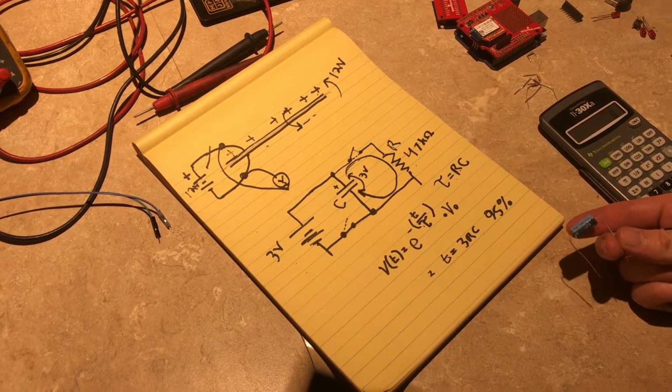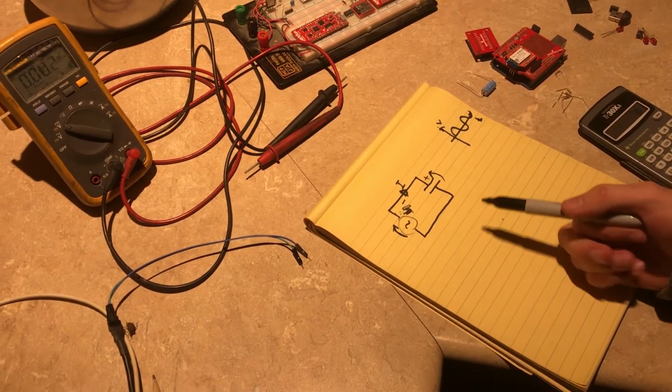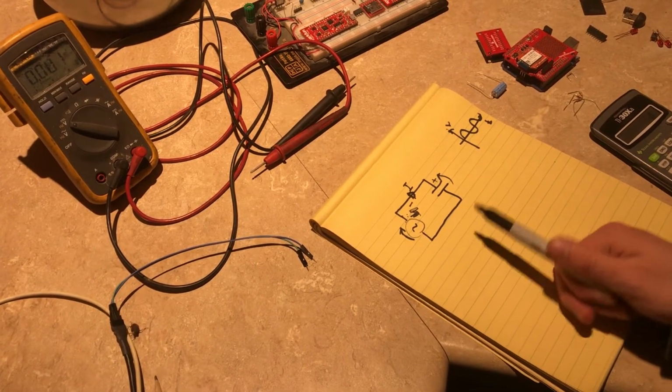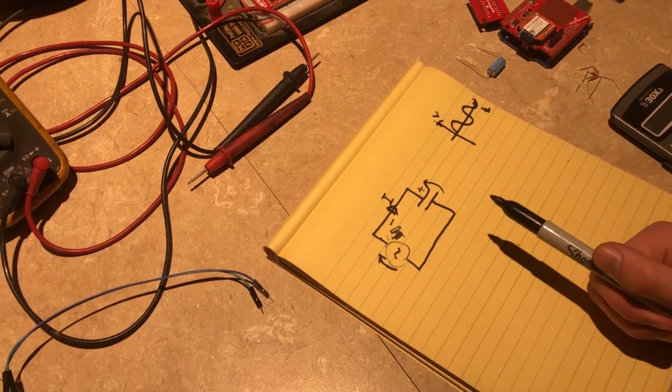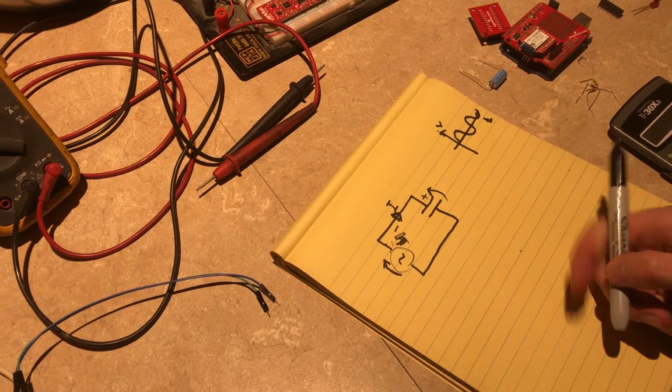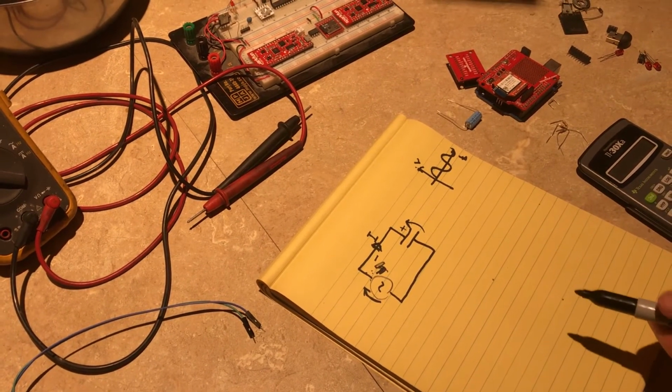I was going to go into how capacitors work in an AC, alternating current, circuit, but the time on this video is getting pretty long, so I'm going to cut it short, and I'll have to touch on that later.